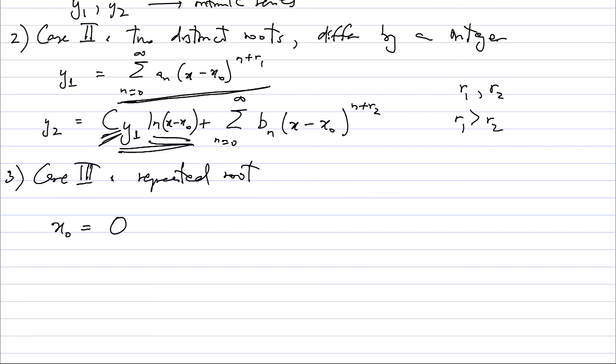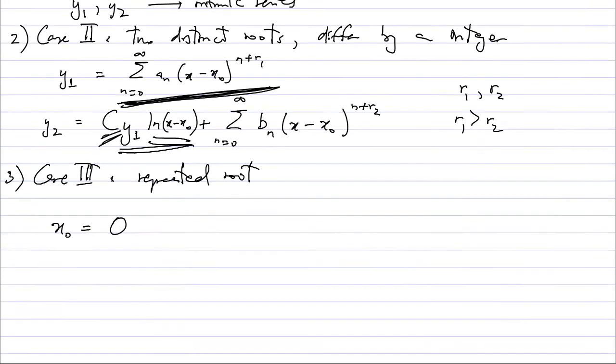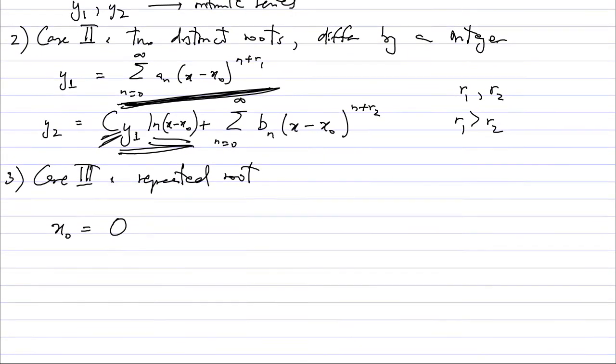Then y1 will probably be a nice enough function. But when I come to y2, that may not be such a nice function. It might be the case that this logarithm term still survives. It might be the case it disappears.